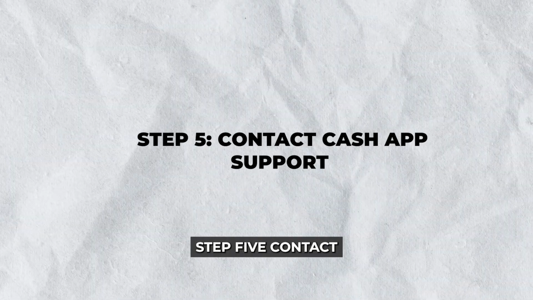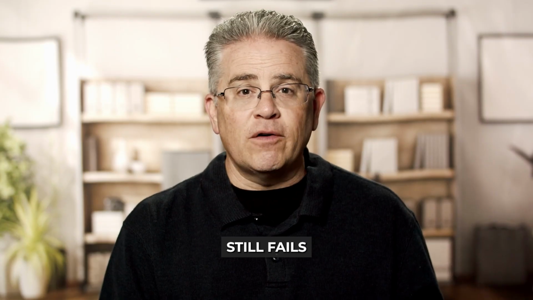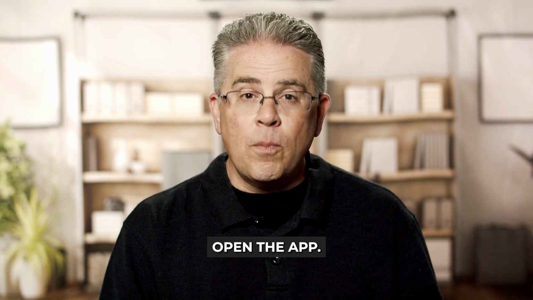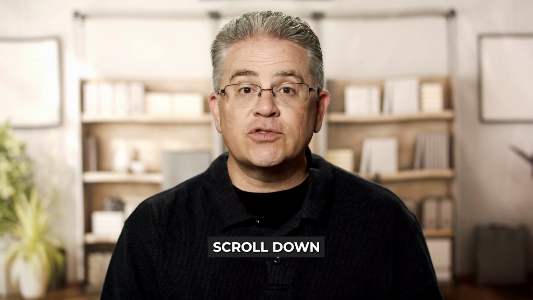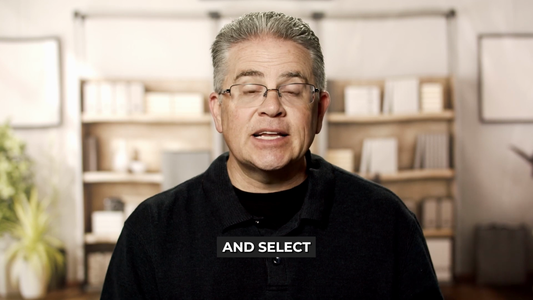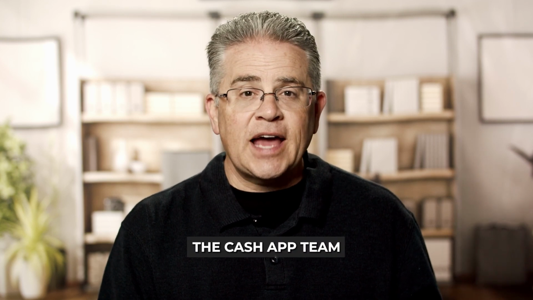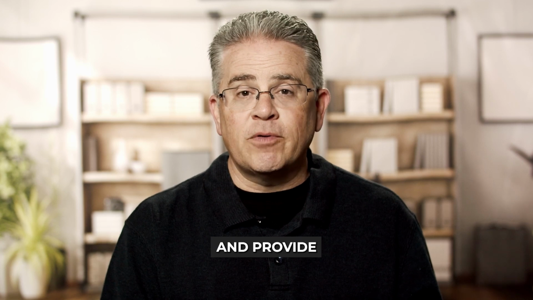Step 5. Contact Cash App support. If your payment still fails after trying these solutions, it's time to contact Cash App support. Open the app, tap your profile icon, scroll down to the Cash App section, and select something else. From there, explain your issue and submit a support request. The Cash App team will assist you further and provide a resolution.